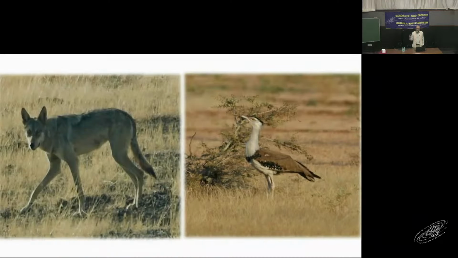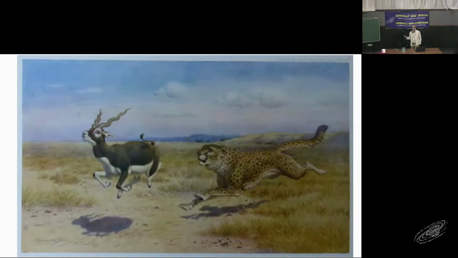But we still have a few pockets of grasslands in India where we still have large predators such as wolves, and the iconic Great Indian Bustard, which is now almost extinct. It is isolated to a few pockets, mainly in the deserts of Western Rajasthan. And we used to, at one point of time, have the iconic cheetah, which the government is now trying to reintroduce.